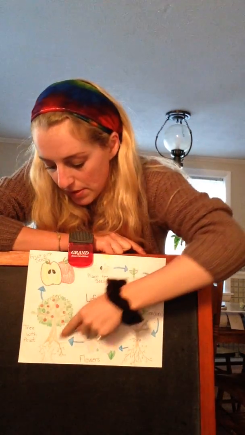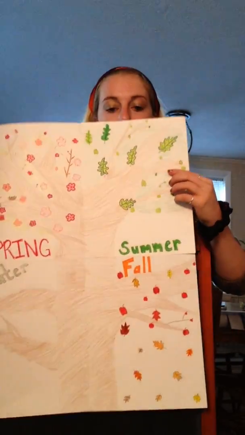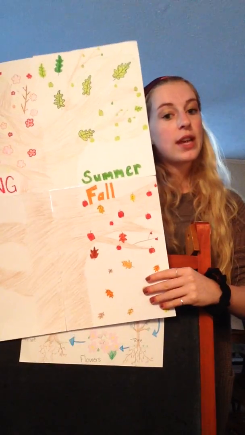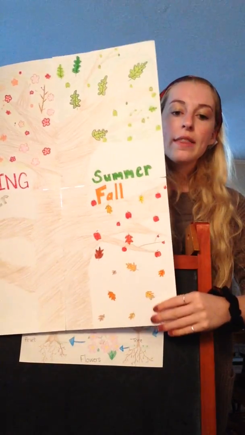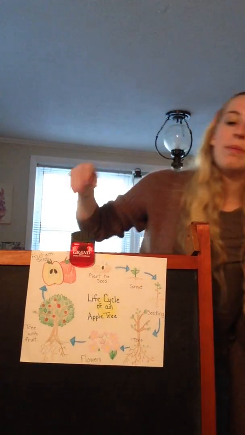And then that whole time that that tree's alive, in the spring, it'll get the apple blossoms. In the summer, it'll get the leaves. In the fall, the leaves will die, and just because the leaves die doesn't mean the tree dies. So the leaves will die, and they'll change color and fall off, and then the apples will be ready to eat, and they'll come off. And then in the winter, it'll be bare.